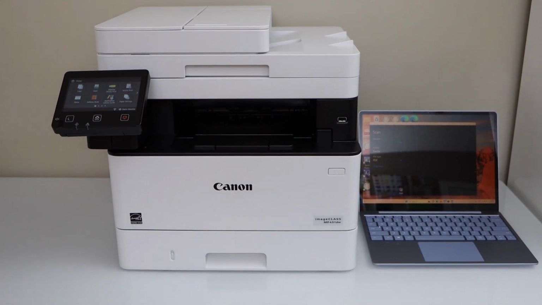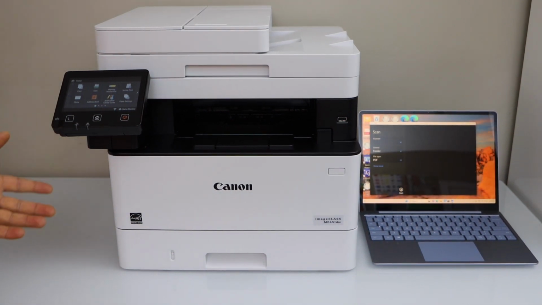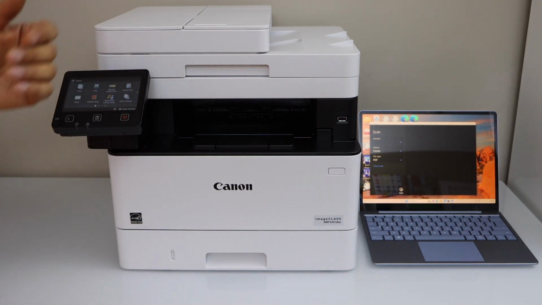In this video, I'm going to show you how to set up your Canon Imageclass MF451dw printer with a Windows laptop.